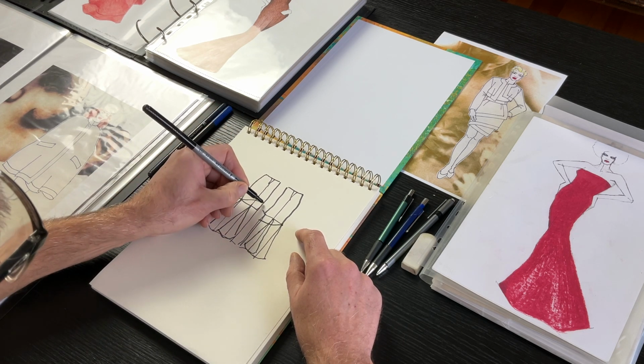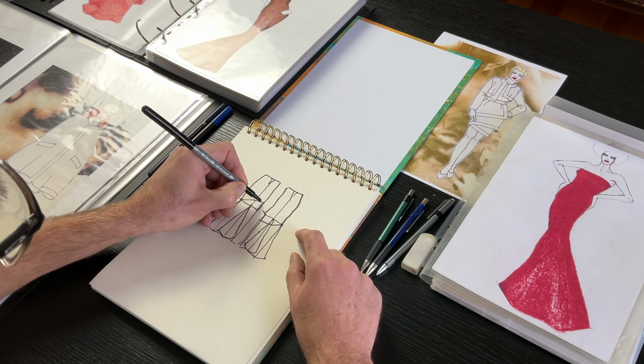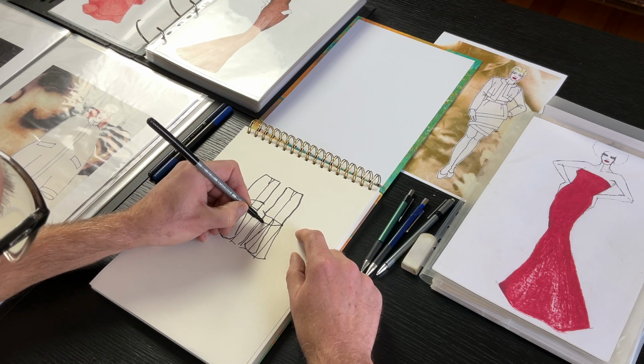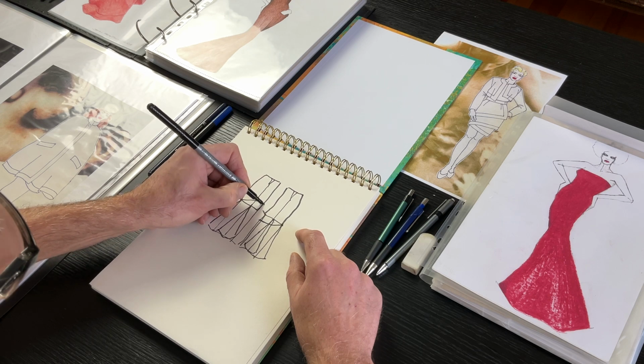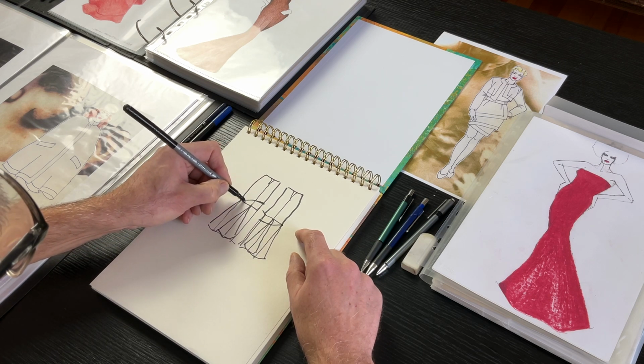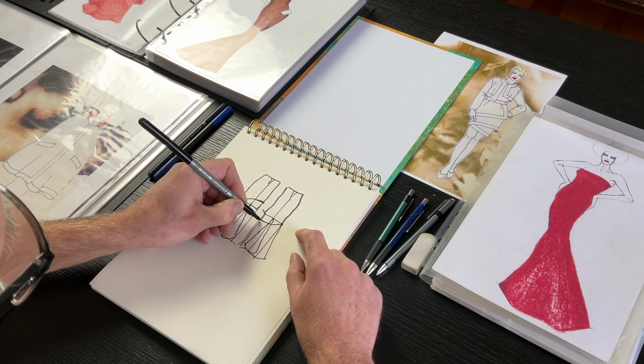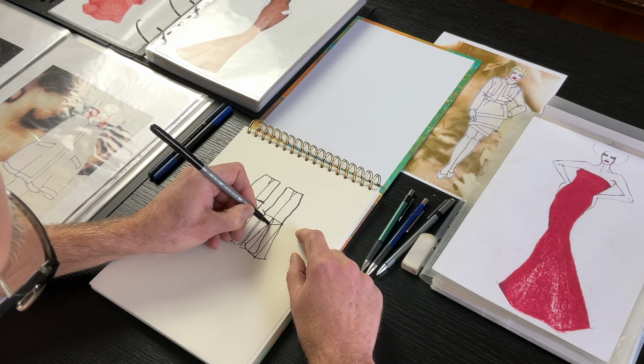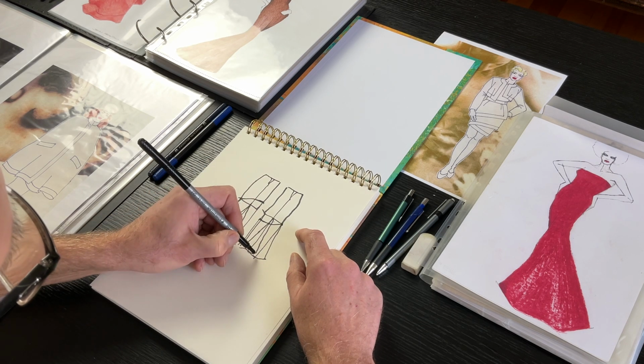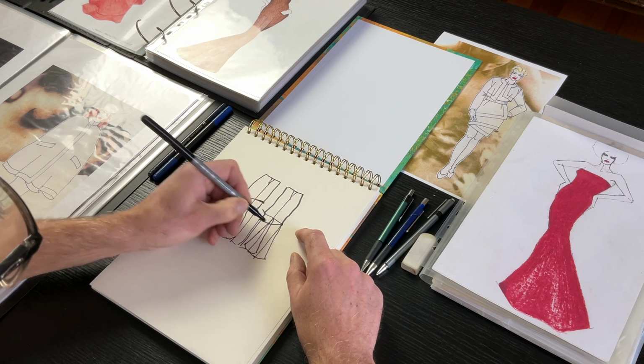Just remember to have it perpendicular at the center front and the center back. And then you will have a different kind of skirt. And you add the width from that line instead.